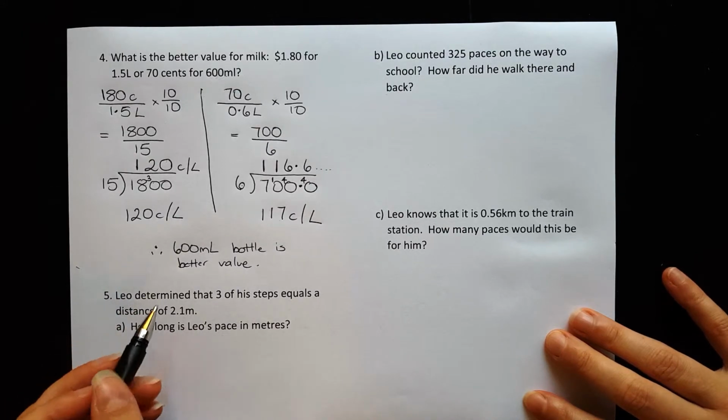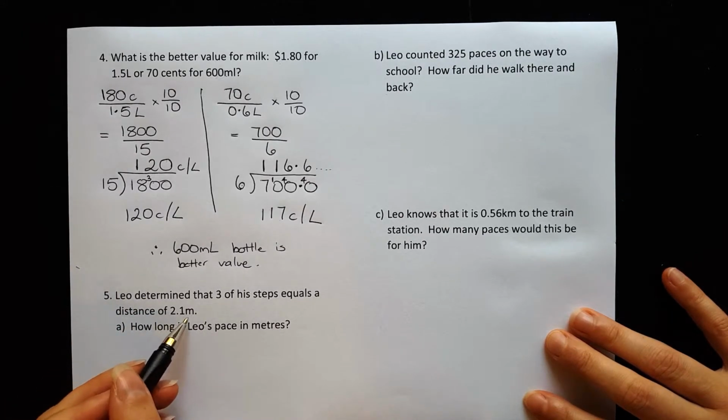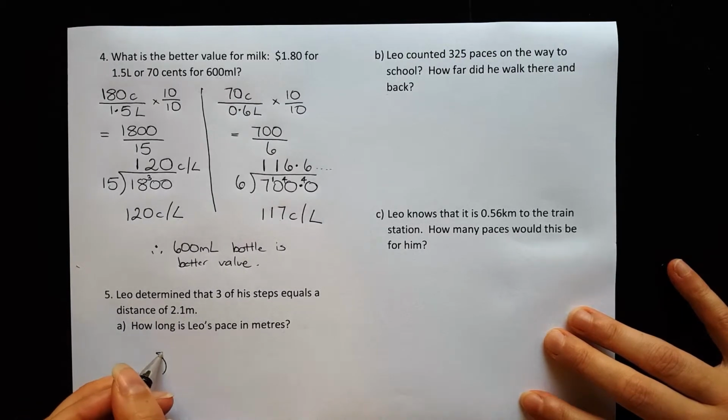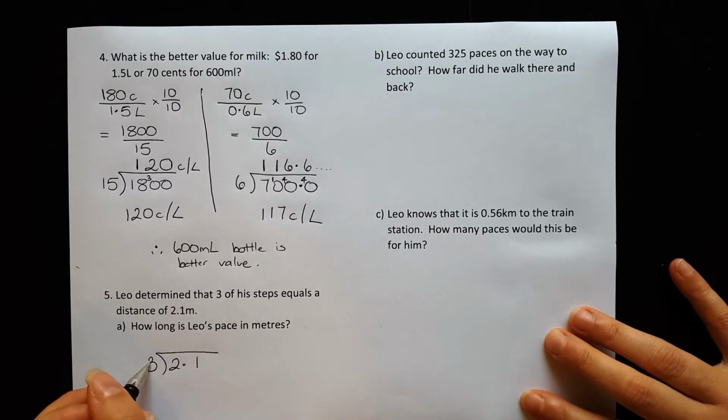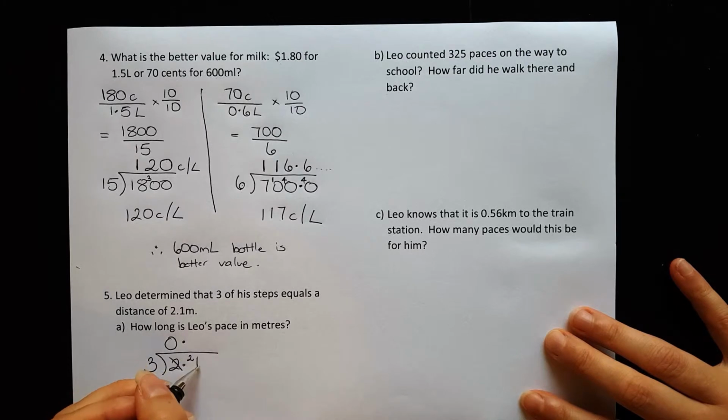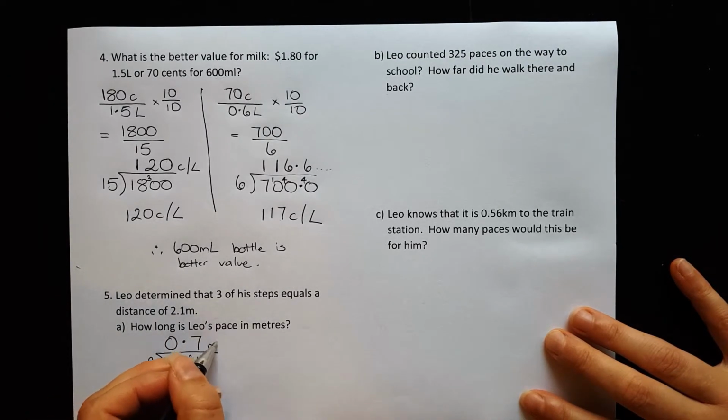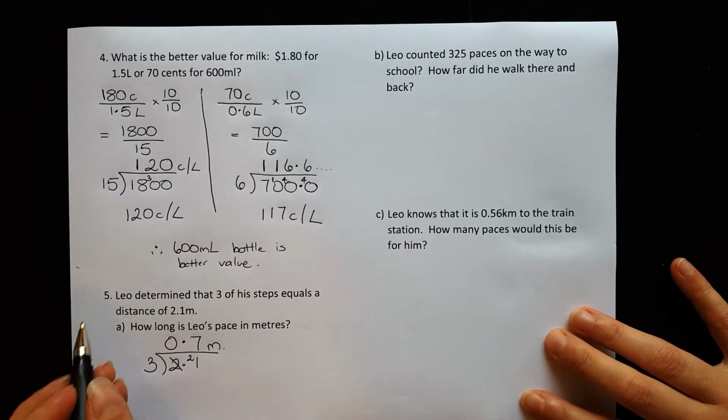Leo determined that 3 of his steps is equal to a distance of 2.1 meters. Part A, how long is Leo's pace in meters? Well, if it's 2.1 meters for 3 steps, I need to divide 2.1 by 3 to find out what 1 step is. 2 divided by 3 we can't do, so it's going to go 0 times, then the decimal point. The 2 gets moved to here to be 21 divided by 3, which is 7. So 0.7 meters is how long 1 of Leo's steps is.